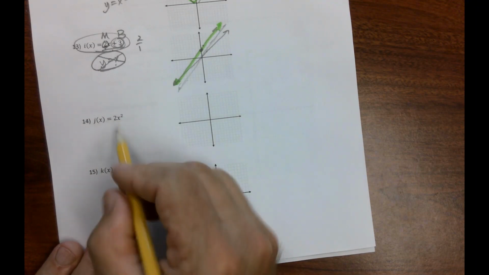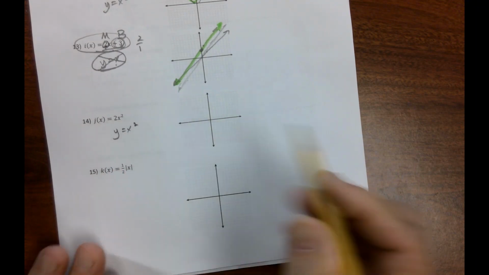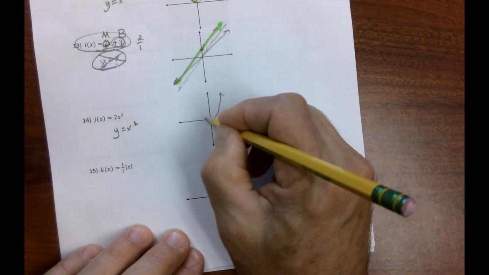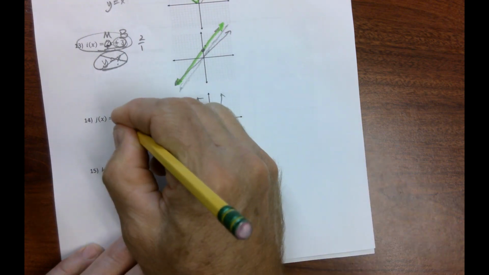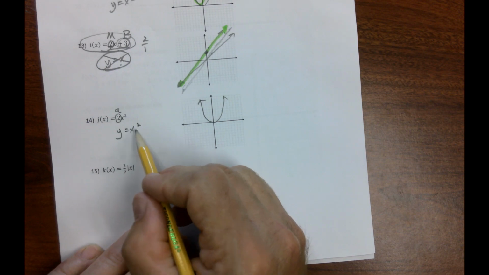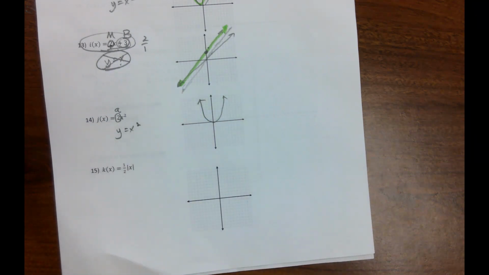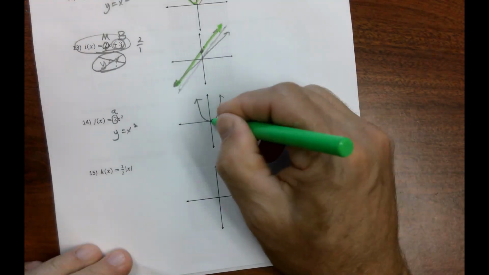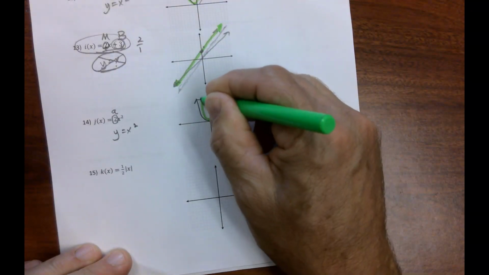This one, again, y equals x squared is my parent function, so I just draw it. If my a is 2, that means there's going to be a vertical stretch. Now, that means it's going to go up faster, which means it's skinnier. And there we go.